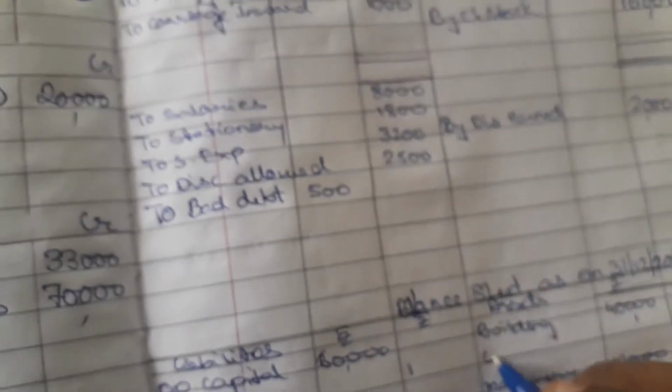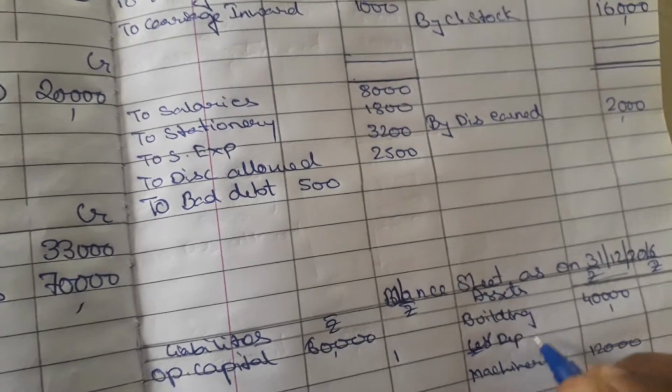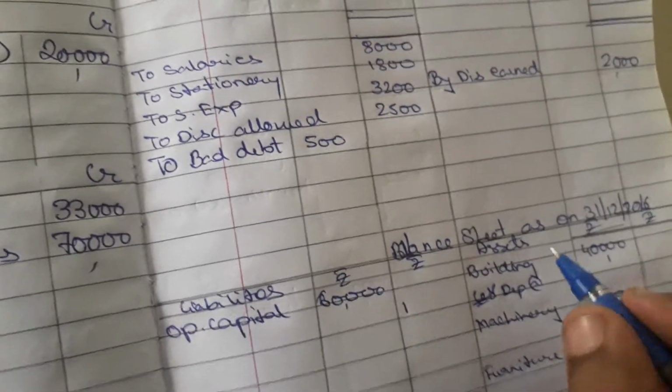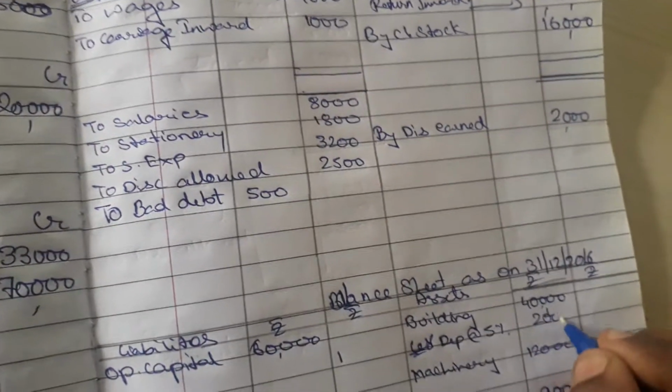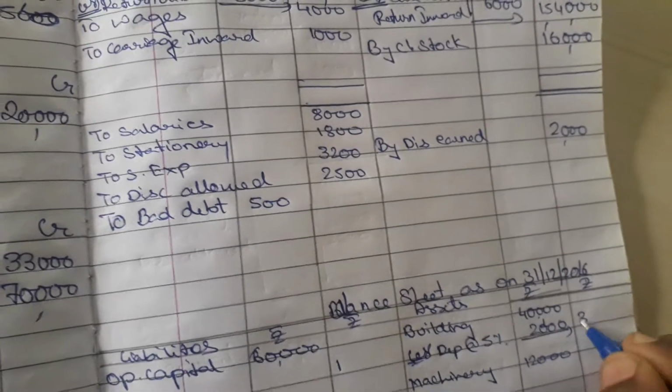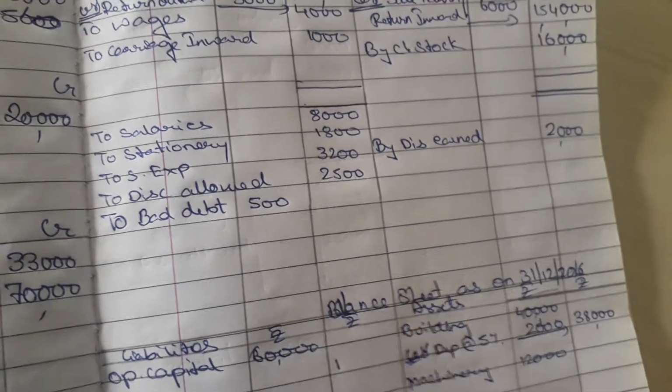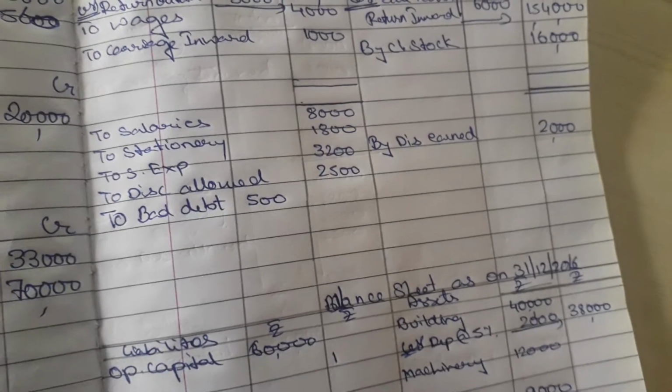The next one is depreciate building by 5%. So we have to provide a depreciation on all these things. So less depreciation at what rate? 5%. So 5% of 40,000 will come down to how much? 2,000. So that will be what? 38,000. The next one is 10% on machinery.